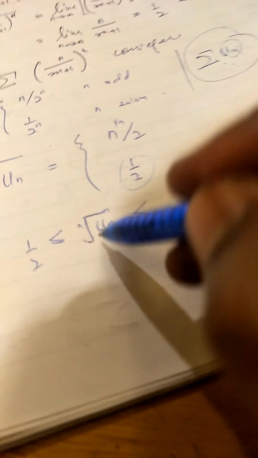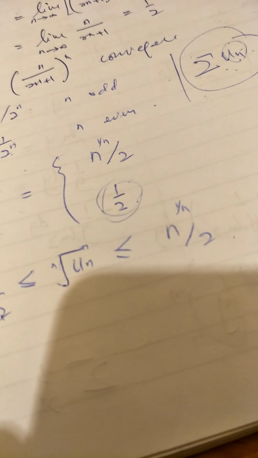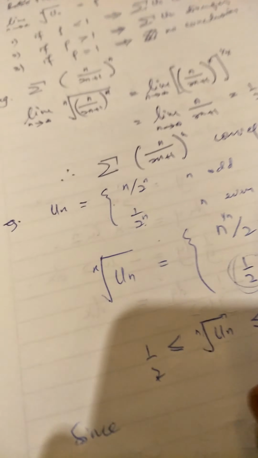So you can see from there that our series is in between half and half, those things, n to the 1 over n over 2. I think you can check this thing.